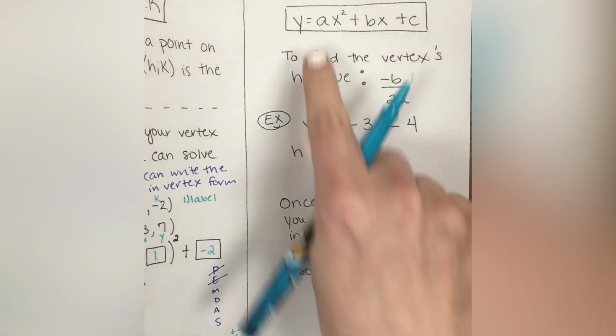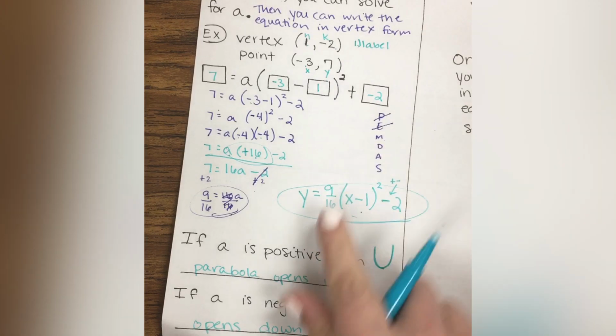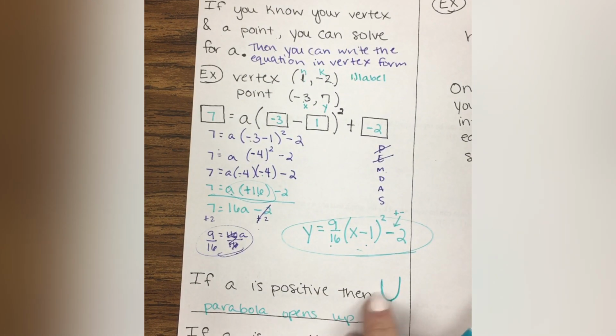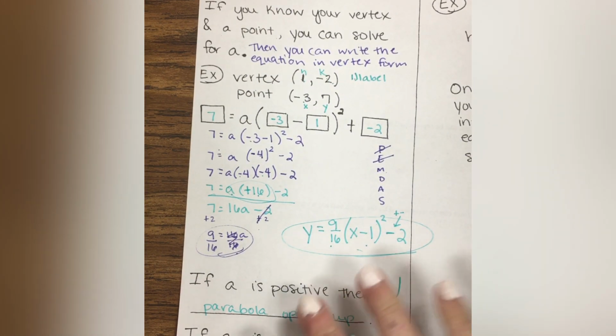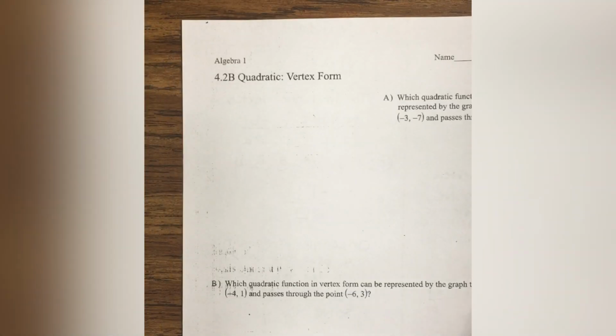We did not touch the standard form, but for your a in standard form, it's the same rule. If it's positive, it's going to open up. If it's negative, it'll open down. Let's try an example that we did together, okay?